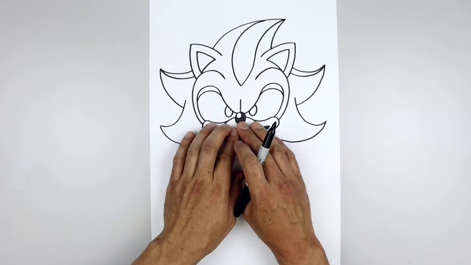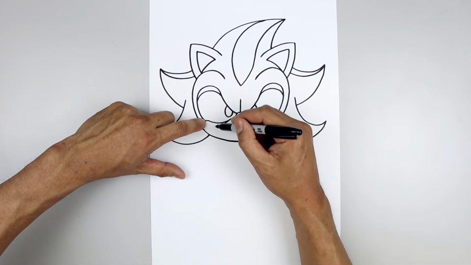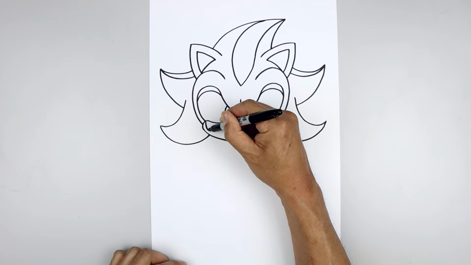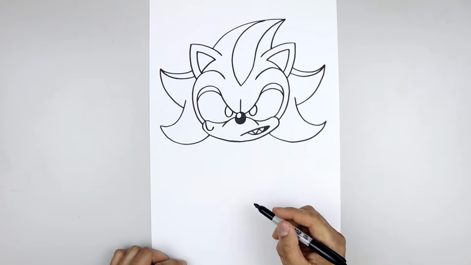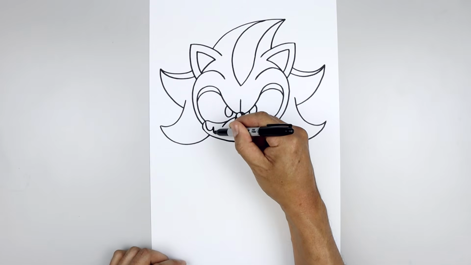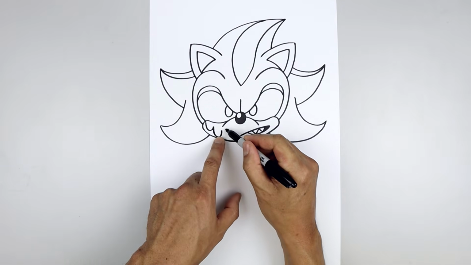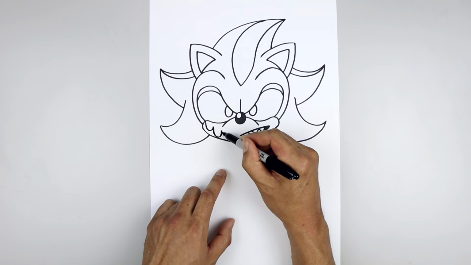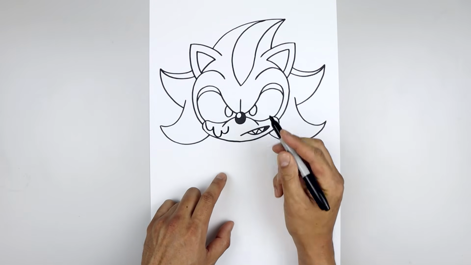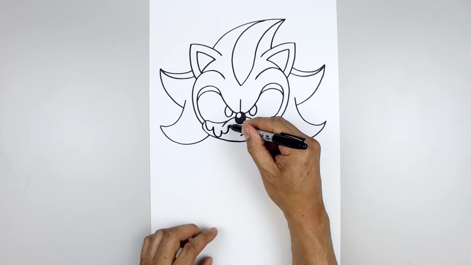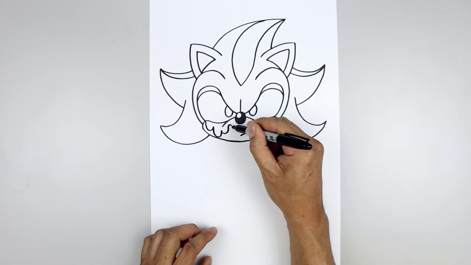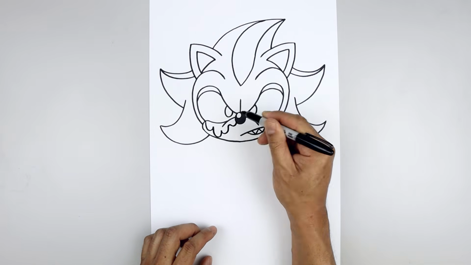Now we're going to go back and add that blood dripping across the muzzle. Let's start on the top left, come down, and then up. Bring this down a little bit lower, and then back up. Now I'm going to work our way in towards the side of the nose. Coming down, and then up. Round up the top. Pull that back up towards the left side of the nose.